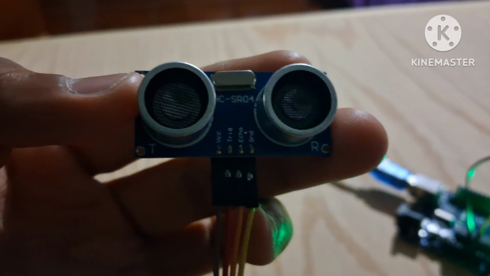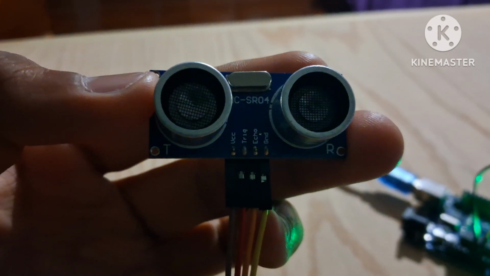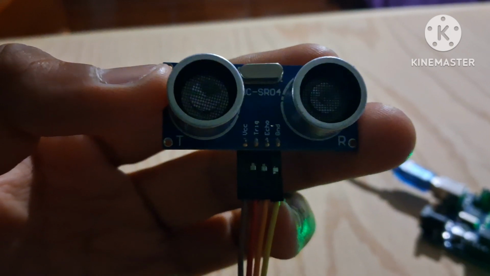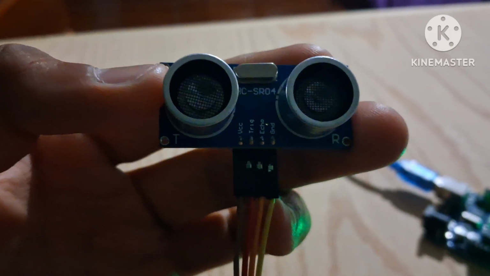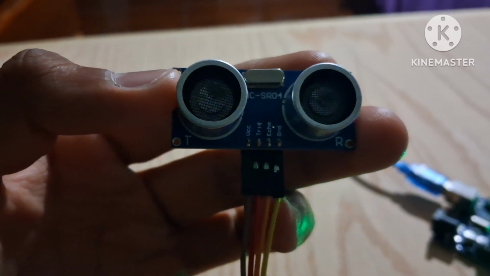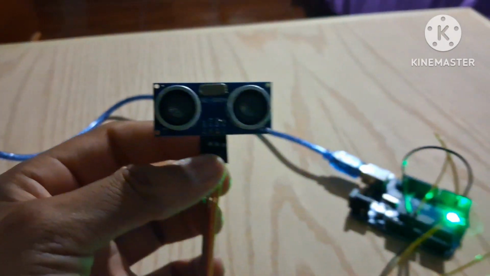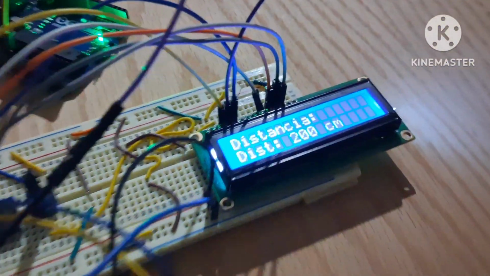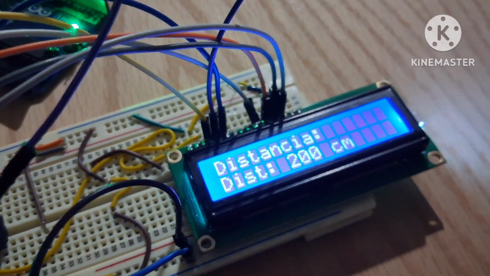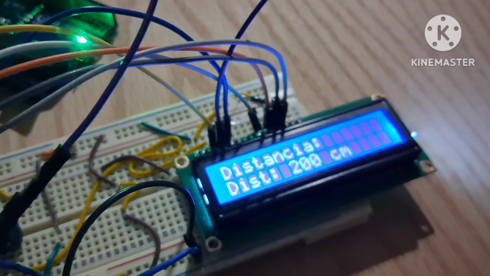Now a small demonstration of how it works. As previously explained, our transducer sends a pulse from the transmitter, upon impact it returns to the transducer or receiver, and this is how it measures an approximate distance at which the sensor is located. Well, we can see a distance of approximately 200 centimeters.